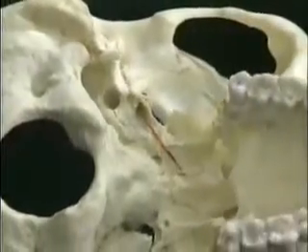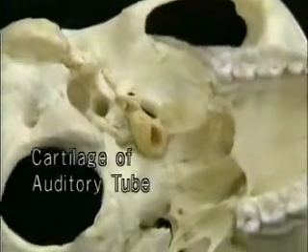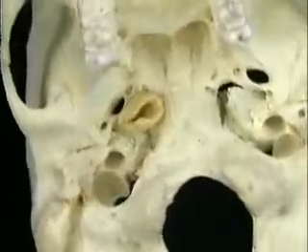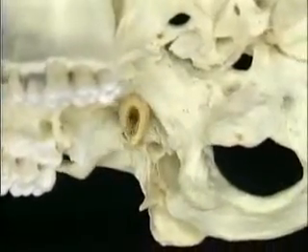The auditory tube is longer than this. Medially, it's prolonged by a tube of cartilage, represented by this colored material. The auditory tube opens into the nasopharynx, as we'll see.